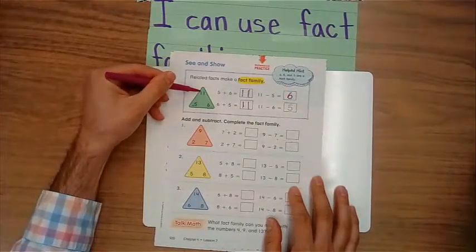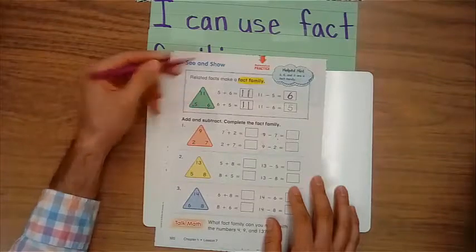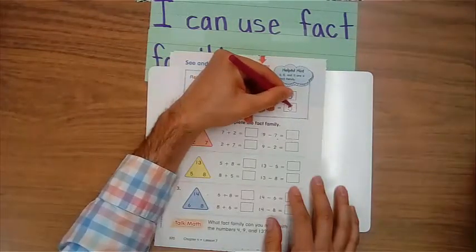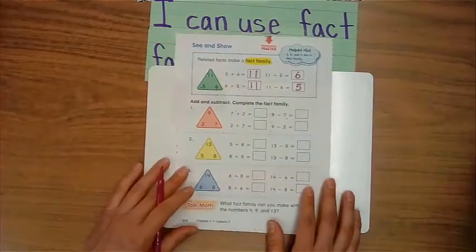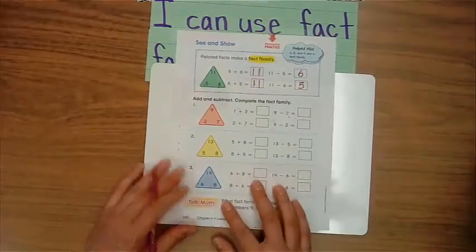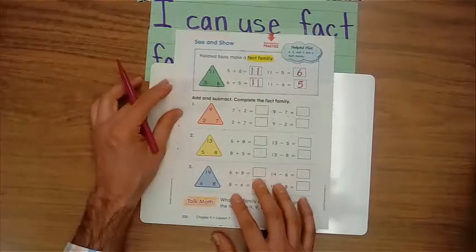Or you could say 11 and go down this way. 11 minus 6 equals 5. Great. Okay, so now it says add and subtract, complete the fact family.